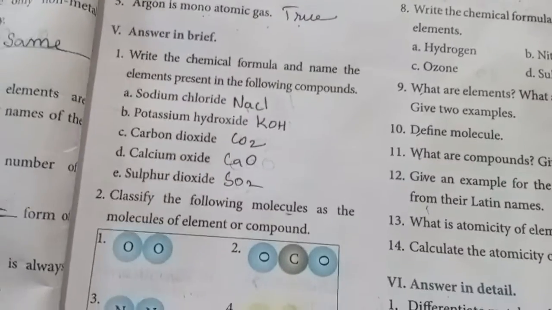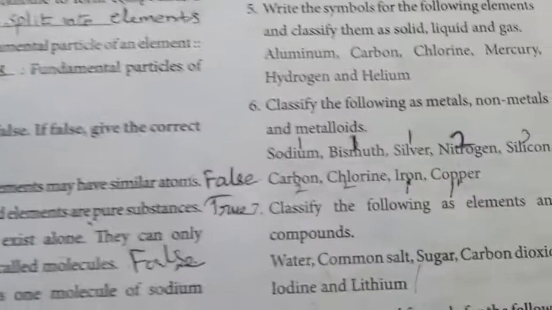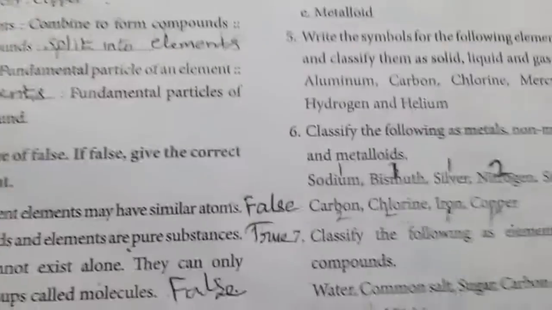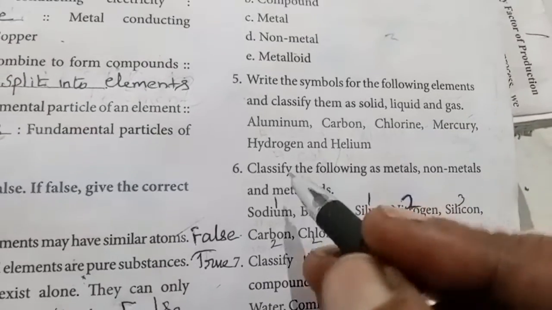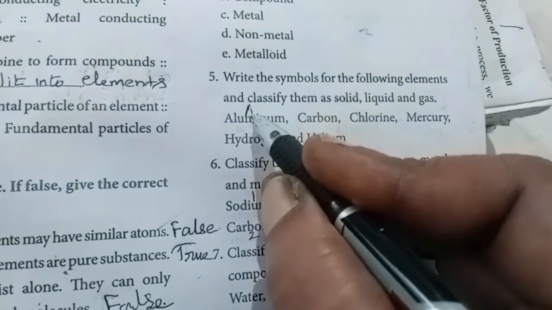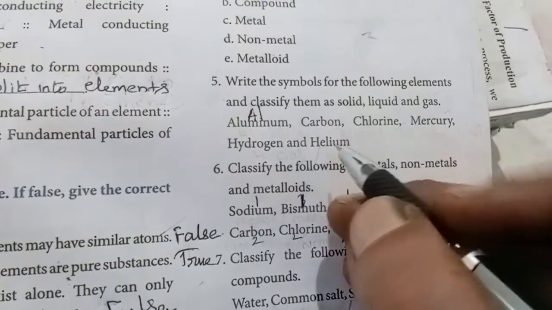Okay, that is okay. What else do you need? And one more interesting question. Write the symbols for the following elements and classify them as solid, gas, and liquids. They're asking, so aluminium. What is the chemical symbol for the element? Aluminium's symbol is Al. So aluminium is a solid.